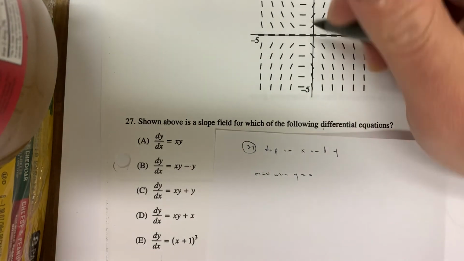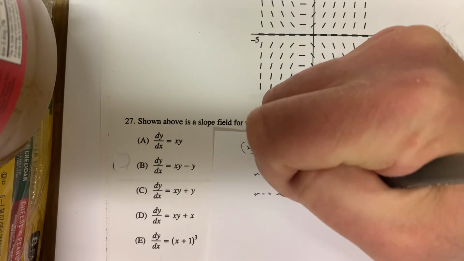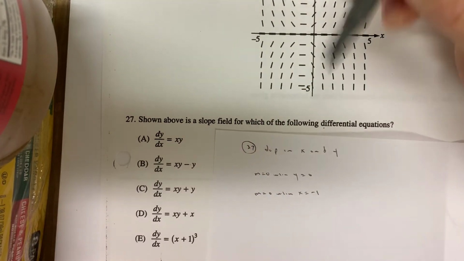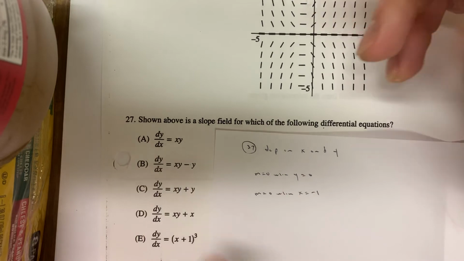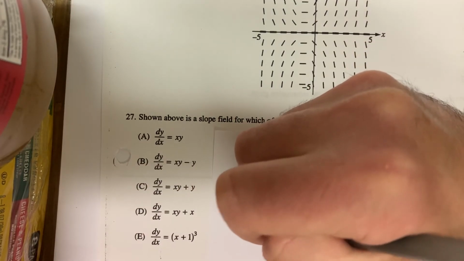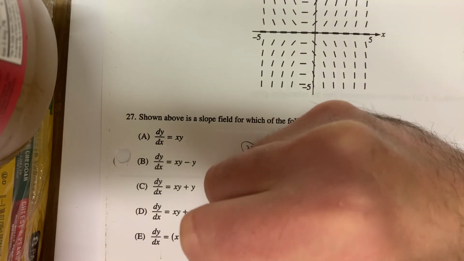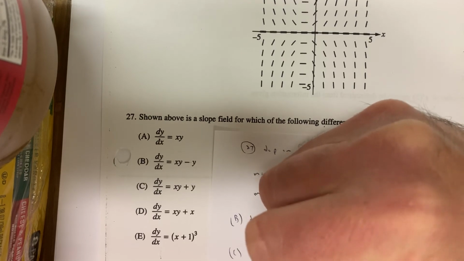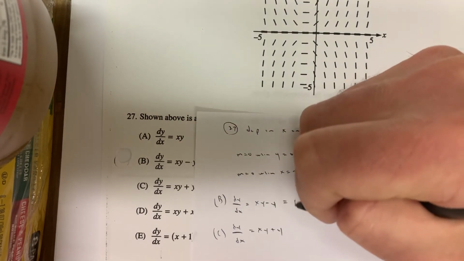And then we have another slope of 0 when x equals -1. Do you see that? So you also know that slope equals 0 when x equals -1. If you have part A and x is -1, it doesn't guarantee the slope is 0. So really, we've narrowed it down to B, which is dy over dx equals xy minus y, and C, which is xy plus y. You can just plug in a point if you want to. Plug in 2, 2, and you're supposed to get a positive slope back. You could plug in -3, positive 2, and you're supposed to get a negative slope back. Really, the easiest way to do it is to factor here.